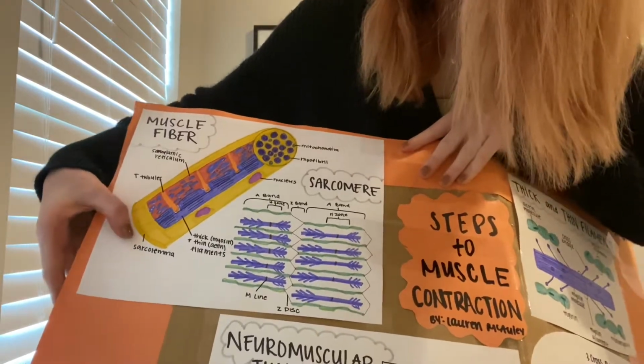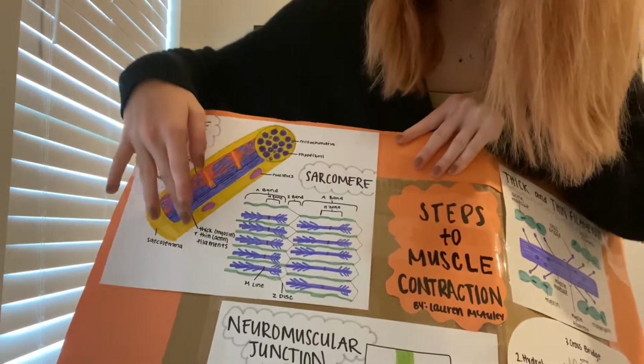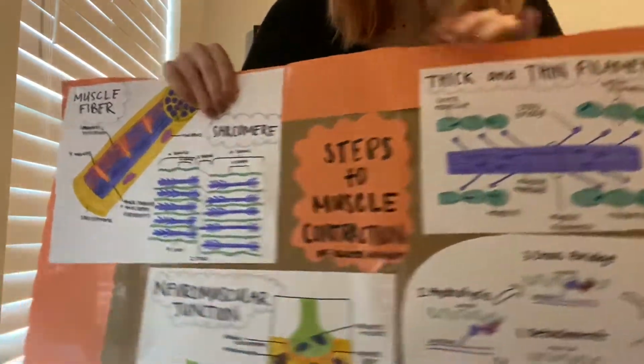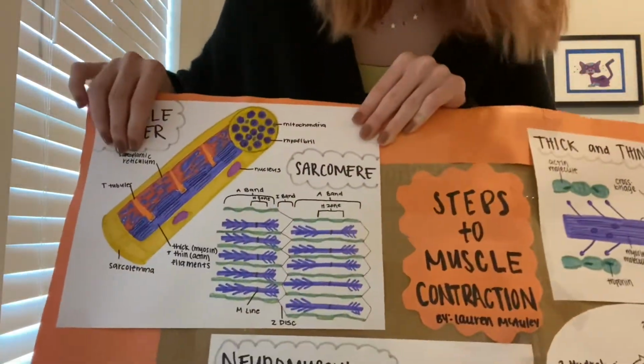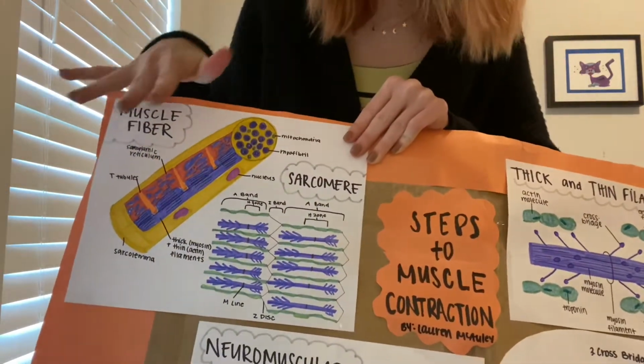Our sarcolemma, which is our outer layer. And then we have our thick and thin filaments, which are in this purple, as we just went over. And then this is our sarcoplasmic reticulum, which is our orange, light covering.